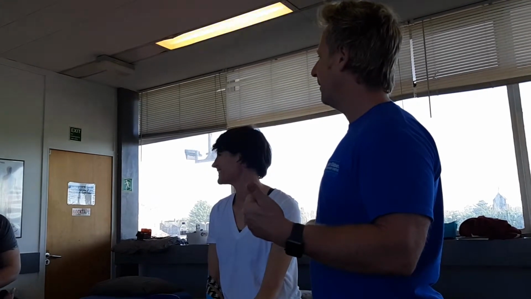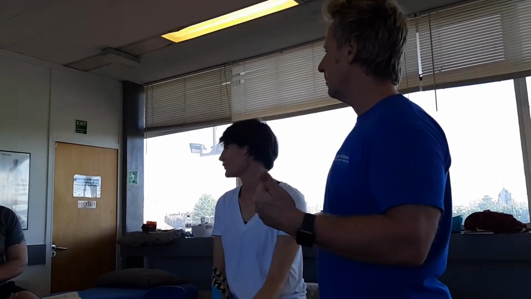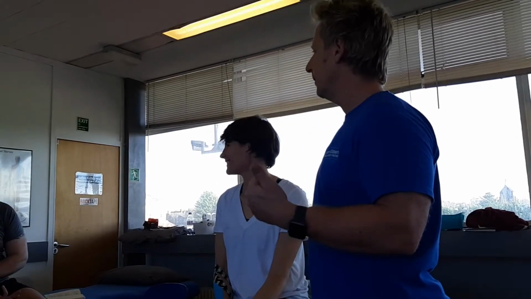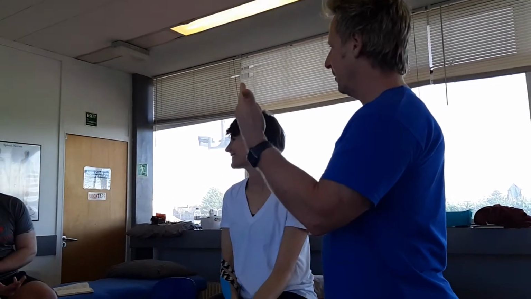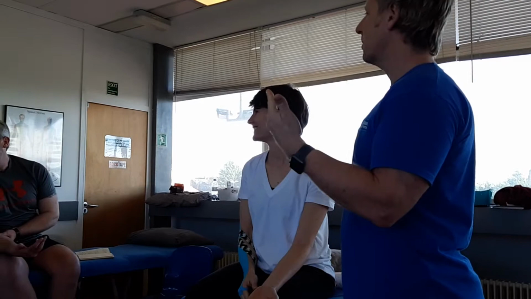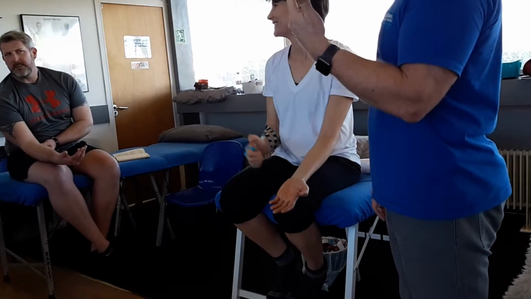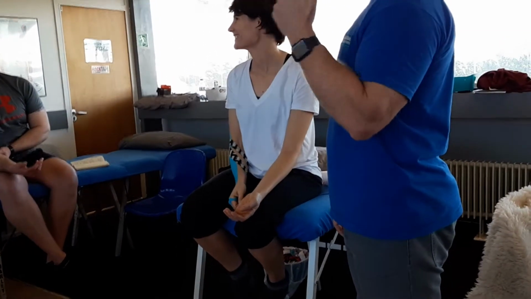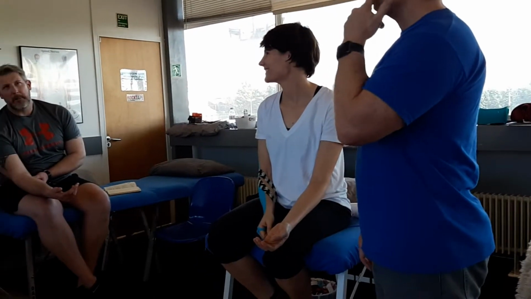Flexor digitorum, no, flexor carpi ulnaris, good. Flexor carpi... yes, come on. What's the other one? Radialis. Radialis is 3. Come on. Well done. Palmaris longus over.